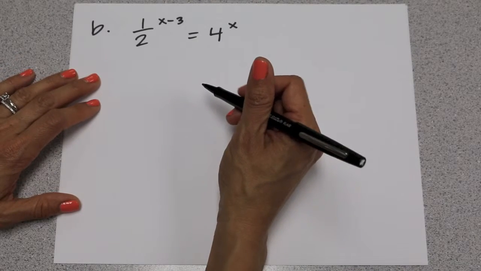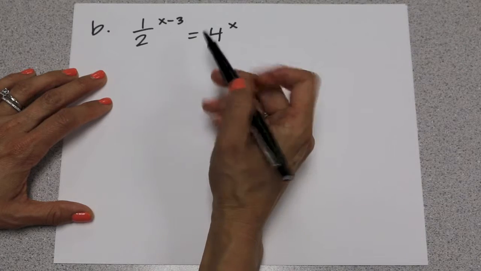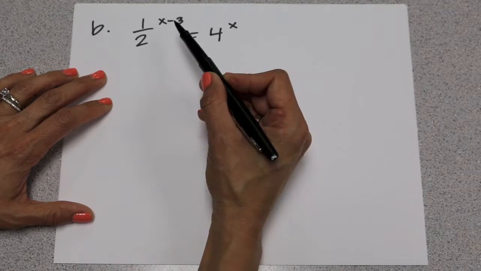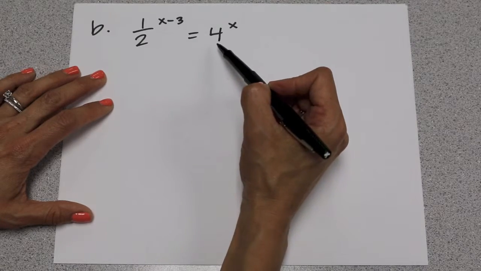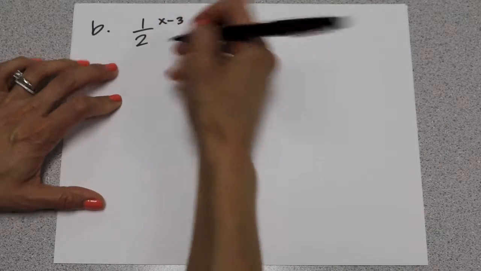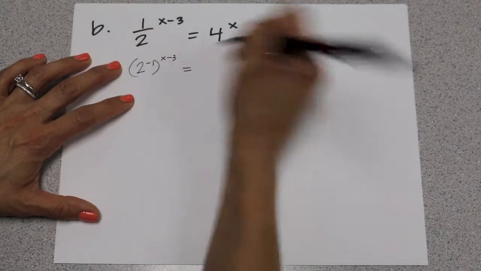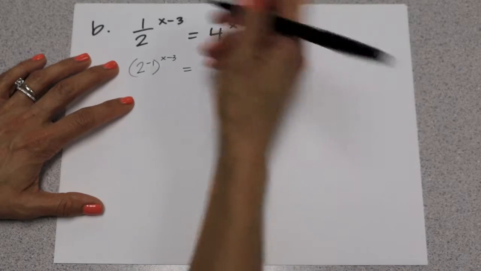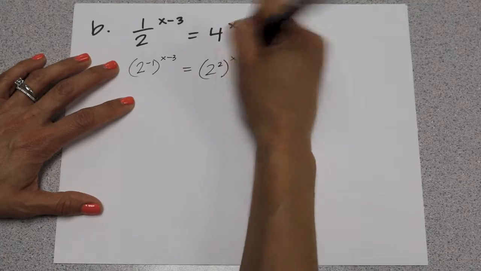Continuing with a similar problem, we have another exponential equation, again because the variables are in the exponent. And we want to make both of these base numbers the same number. So I'm thinking 2. So this 1/2, you can rewrite it as 2 to the negative 1. You still have x minus 3 in that exponent. And then the 4 can be written as 2 squared. You still have x up here.